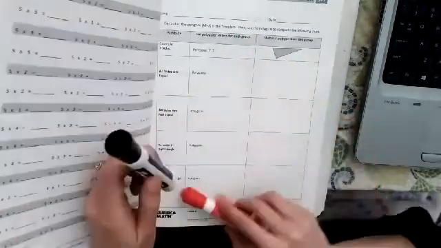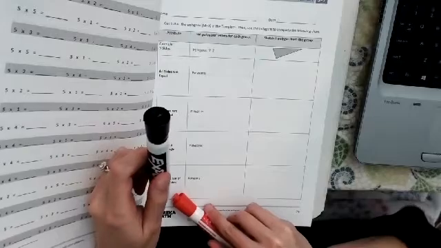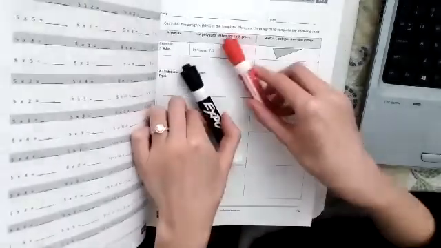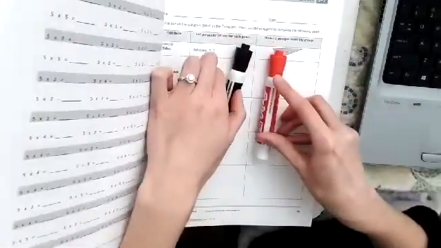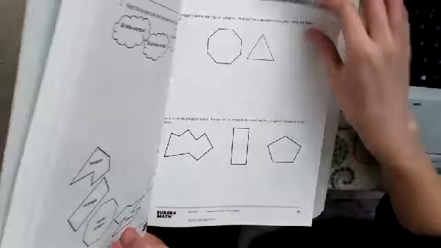So you're going to list the ones that have at least one set of parallel sides. At least one set of sides that look like this or like this. At least one set that has parallel sides like that. Okay? So that's what it wants you to do today, using these shapes.